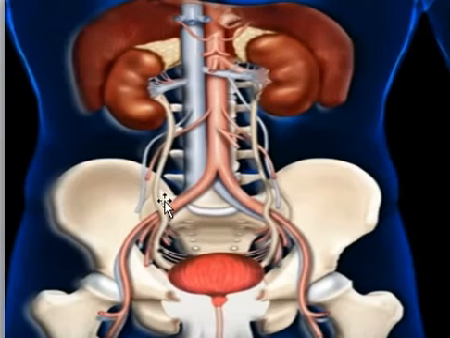It is nearly 25 centimeters long and 1.7 centimeters in diameter, and it reaches the urinary bladder.